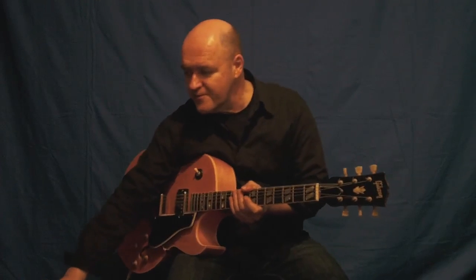Subject here is diatonic chord progressions, and the progression I was just playing on was taken from a standard called All the Things You Are. More about that later. First of all, let's talk about something a lot simpler than that, just a chord progression in the key of C. And here are the chords.